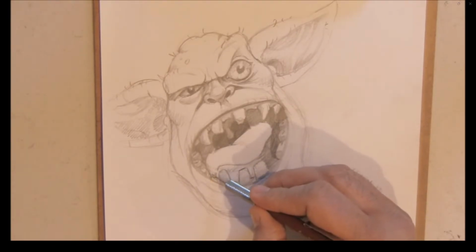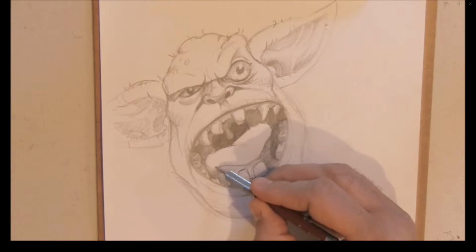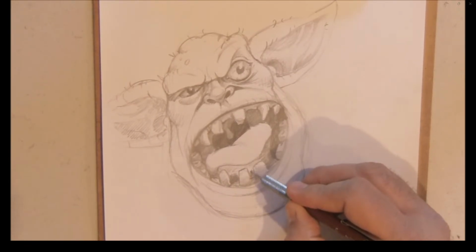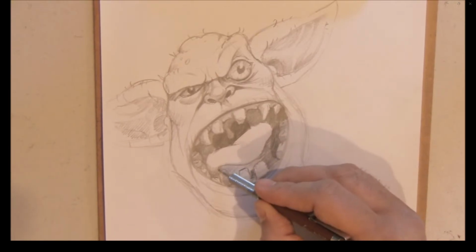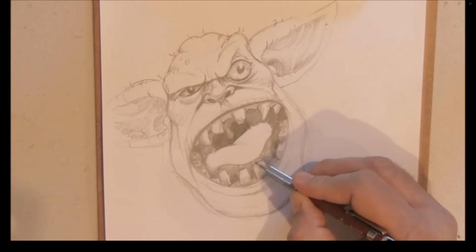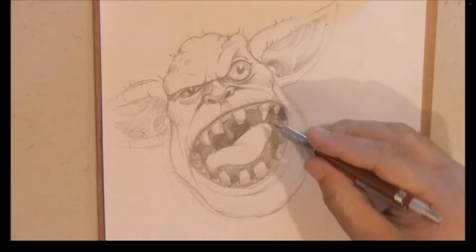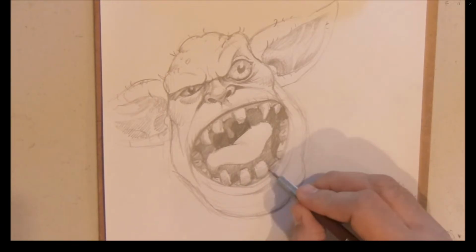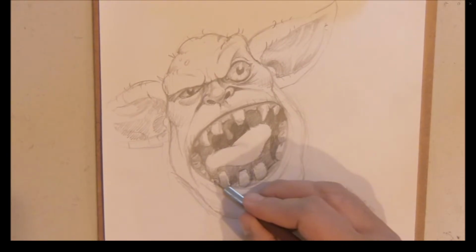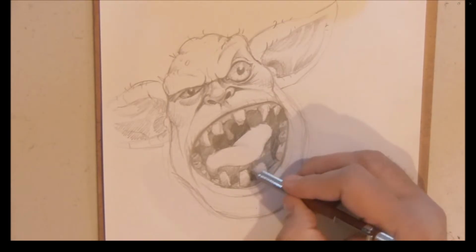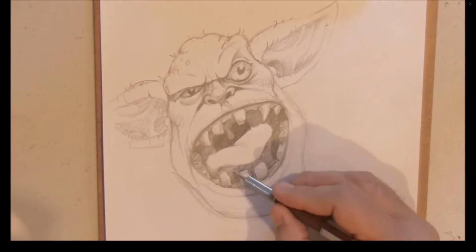We continue shading the tongue area. And then underneath the tongue you have some details.